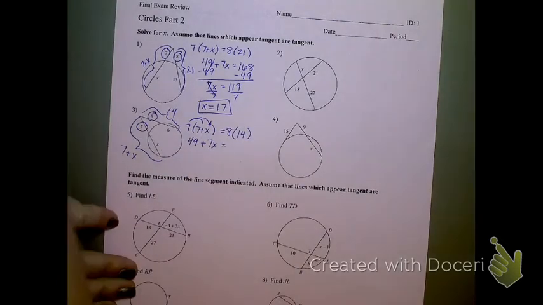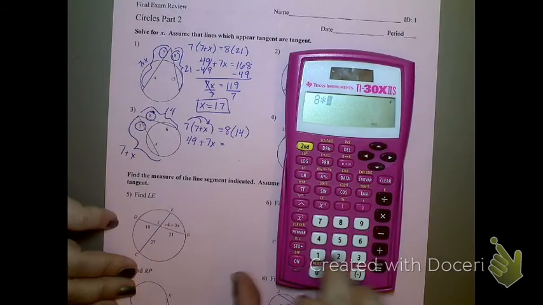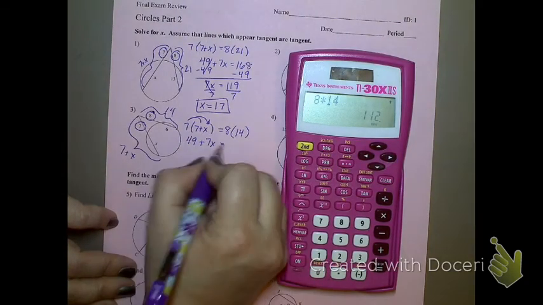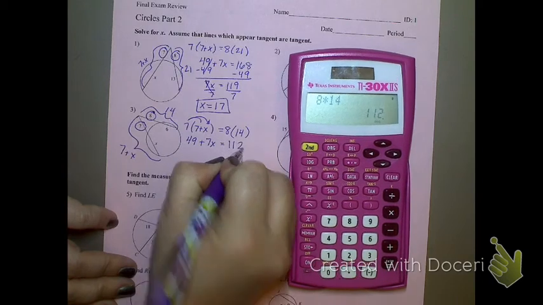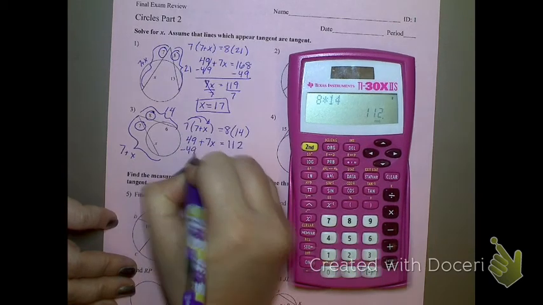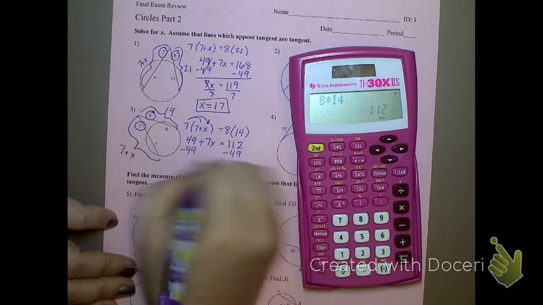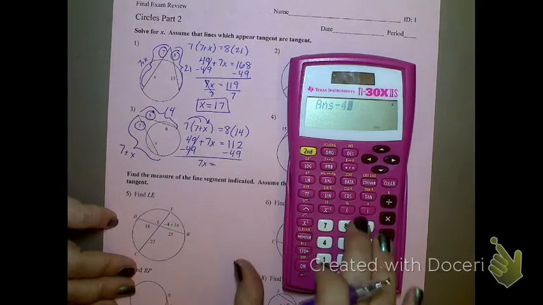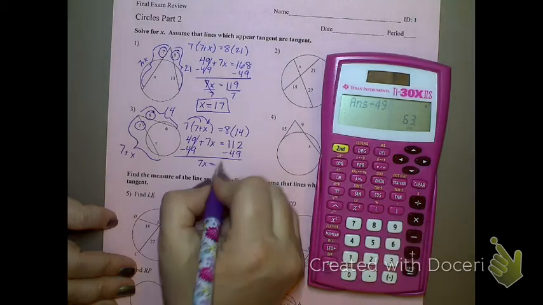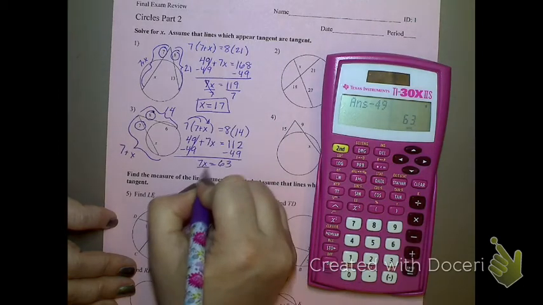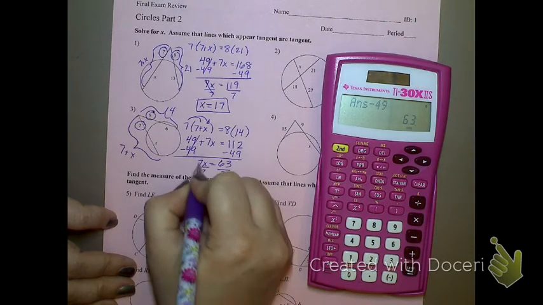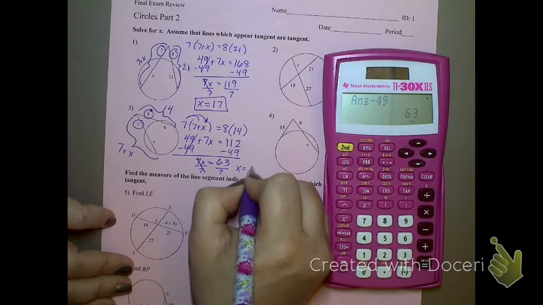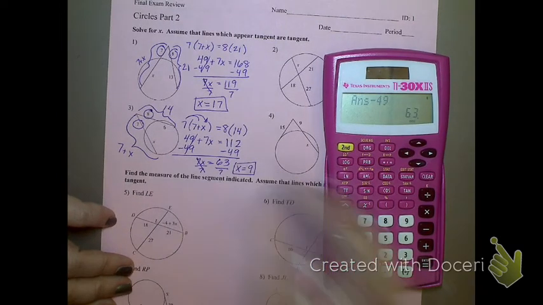And this time 8 times 14 is 112. I'm going to move the 49. 7x equals, let's see, 112 minus 49 is 63. Divide by 7. And what does x equal? 9. X equals 9. Okay.